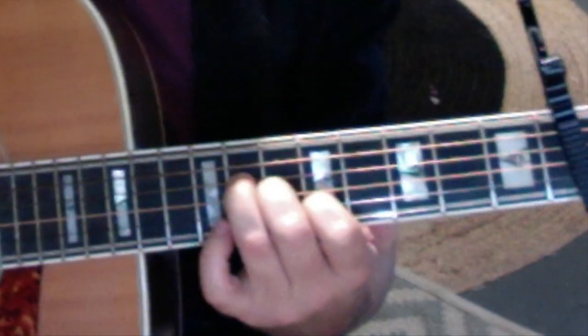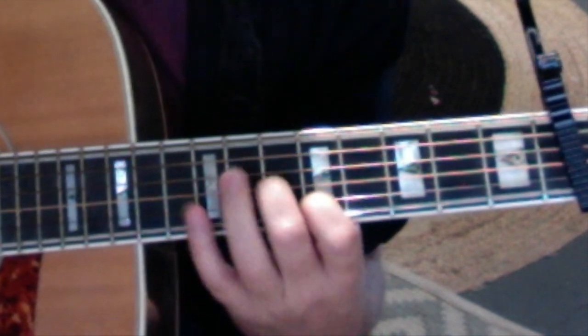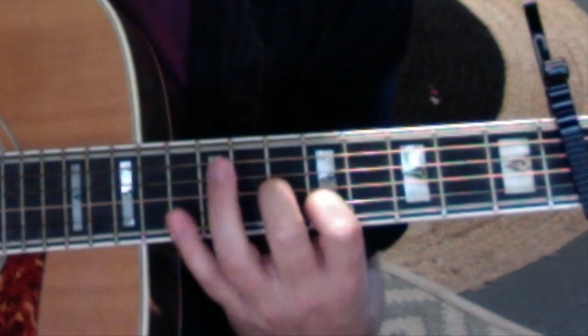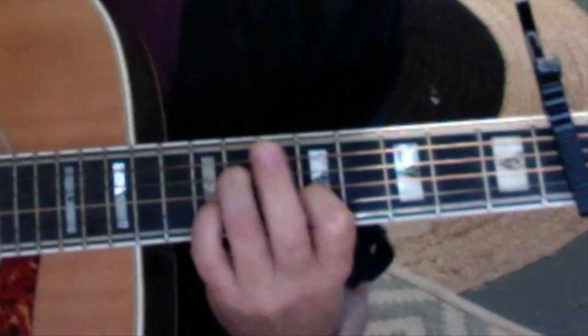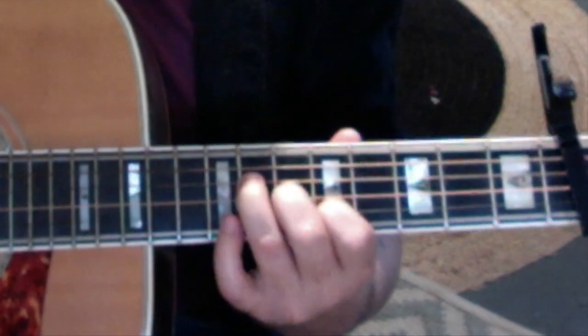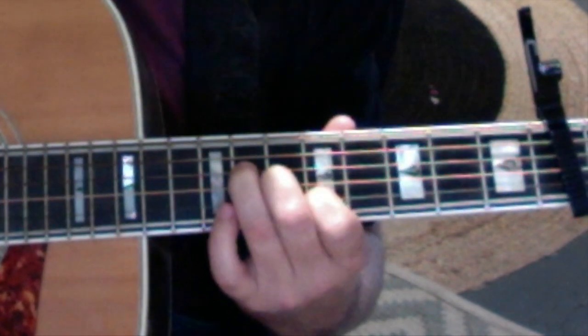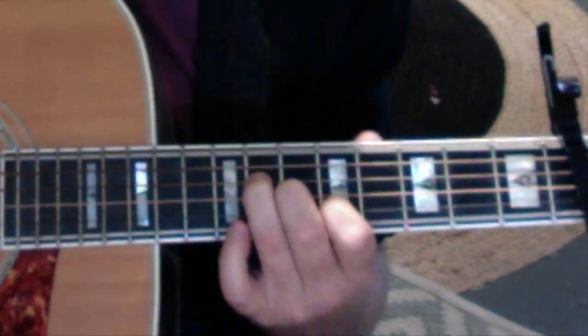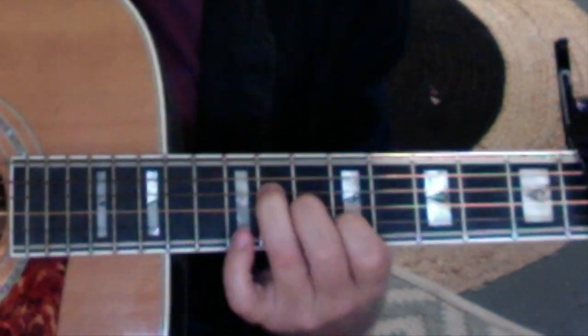You kind of leave the open A ringing. So if you can see that, it's this 3rd finger on the D string on the 11th fret. It's the root finger on the 10th fret on the G string, and the 1st finger on the B string on the 9th fret. So it's like that. And then you move it down. So you just move it down 2 frets, right?